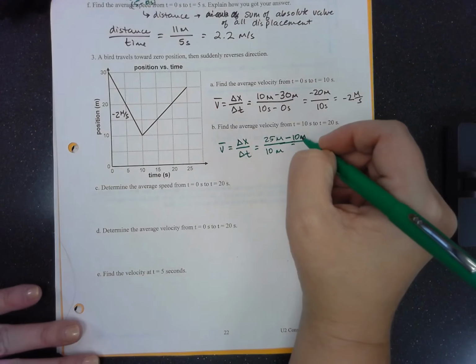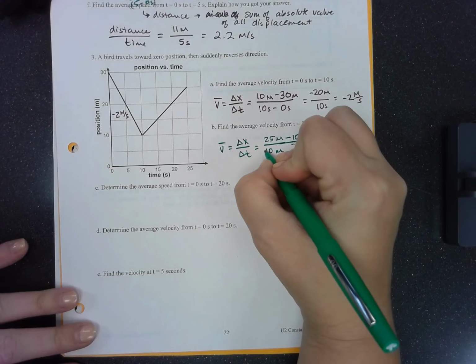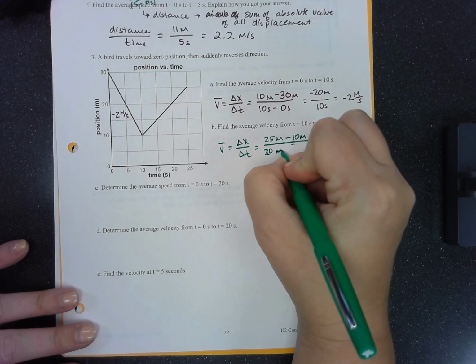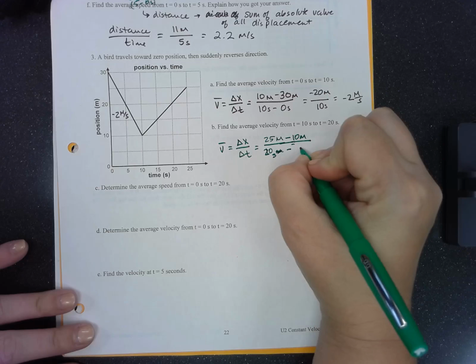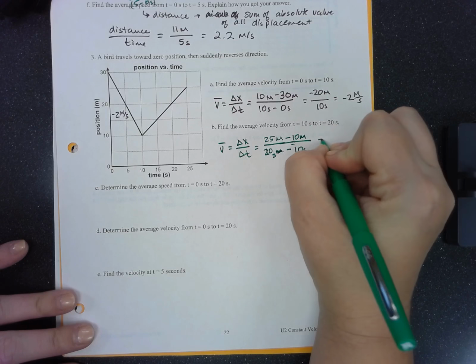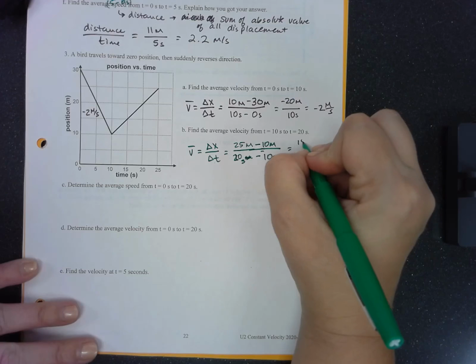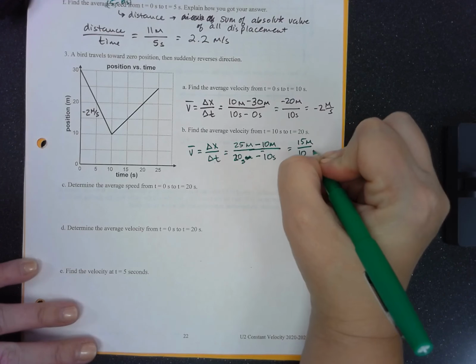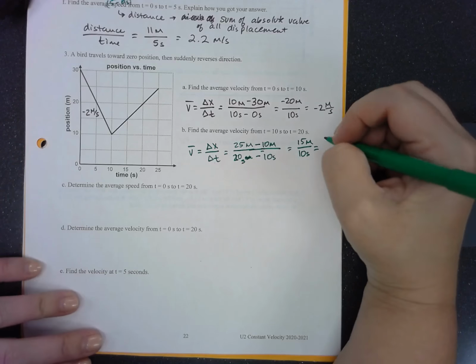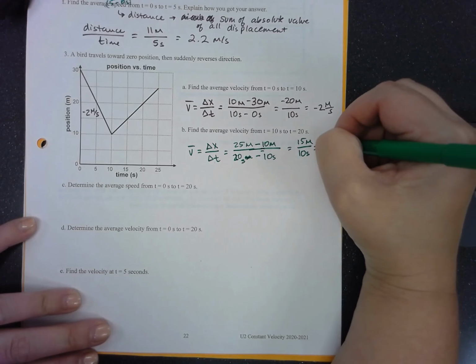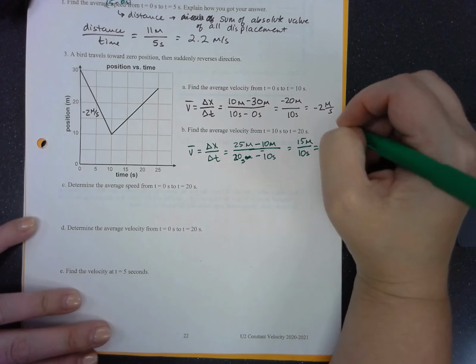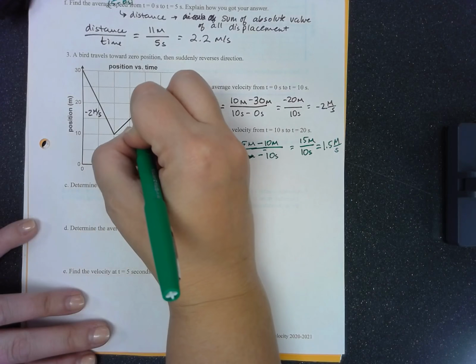All right, 25 meters minus 10 meters. For my time, I end up at 20 seconds, and my initial time was 10 seconds. So overall, I have 15 meters traveled in 10 seconds. So overall, my average velocity is positive 1.5 meters per second.